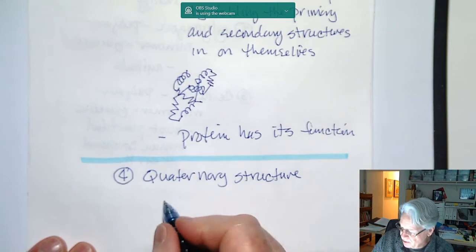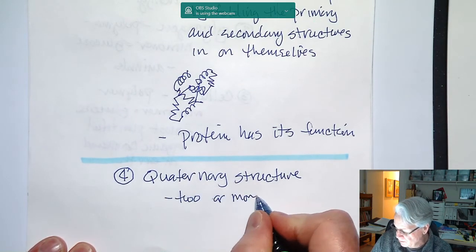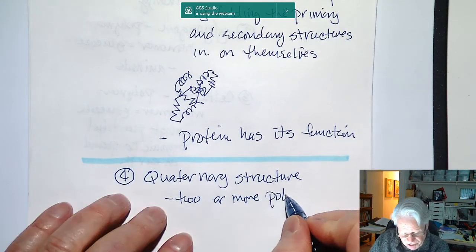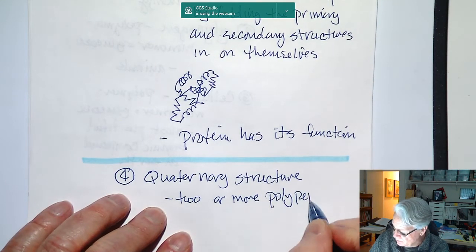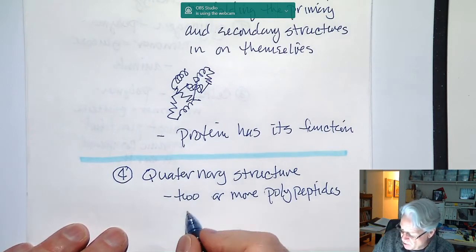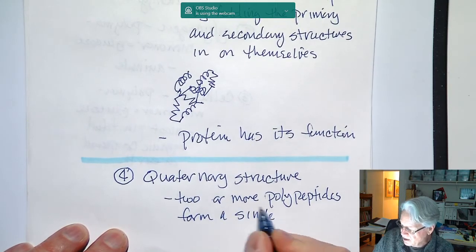And that is where two or more polypeptides, and we've defined that term so you now know what we're talking about, form a single protein.